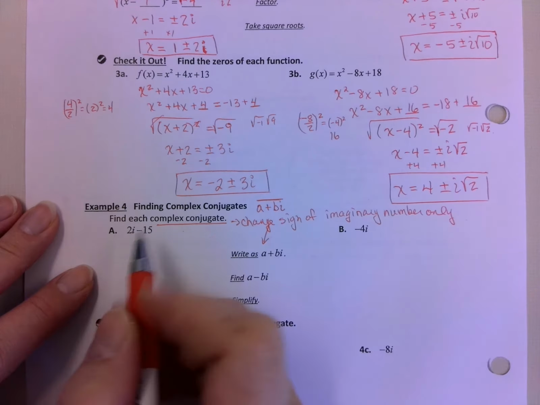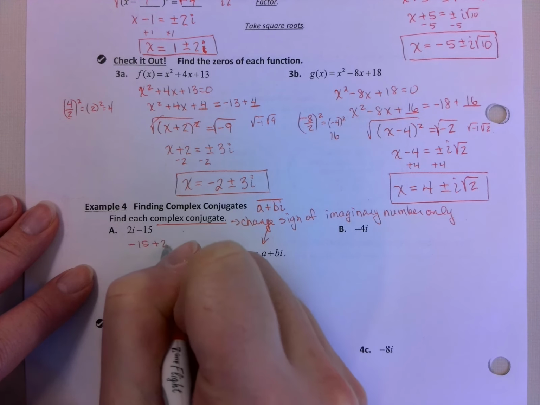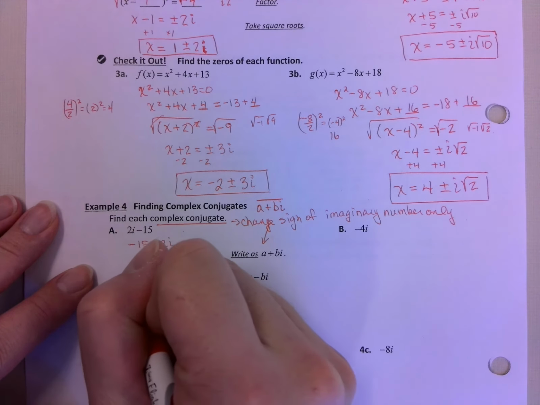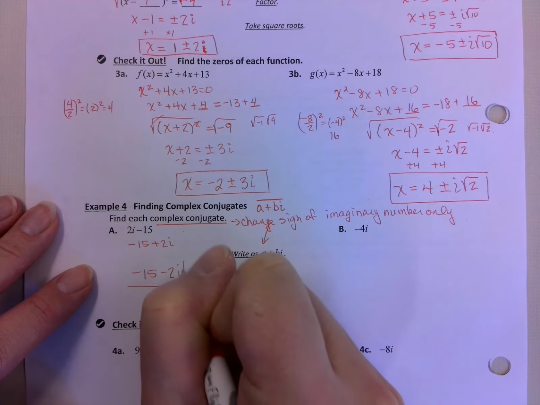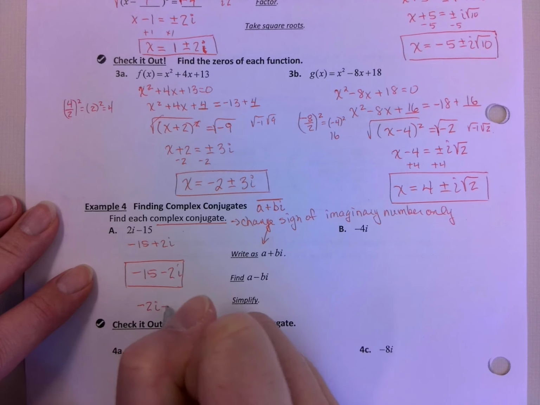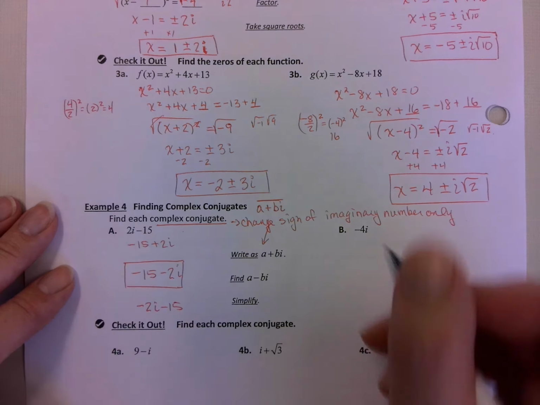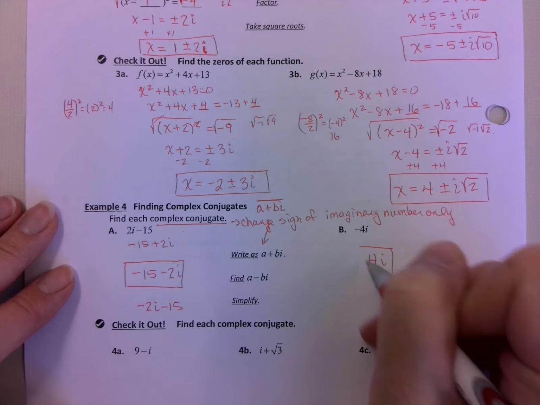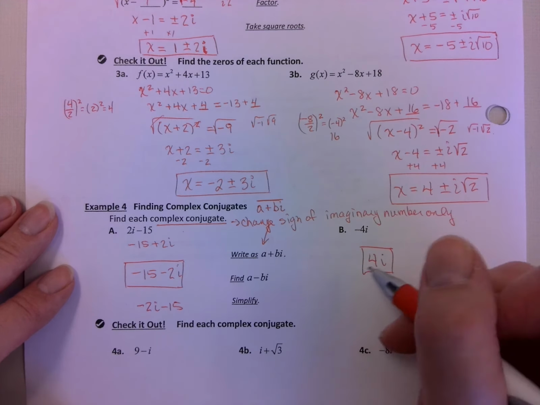So this is out of order. If you want to rewrite it, it'd be negative 15 plus 2i, because that's how you would write it. And so the complex conjugate is negative 15 minus 2i. If you wrote it as negative 2i minus 15, that's fine. But it's proper to change the sign of the imaginary number. All right, the complex conjugate here would be 4i. That's it. Because it's 0 minus 4i, so 0 plus 4i.